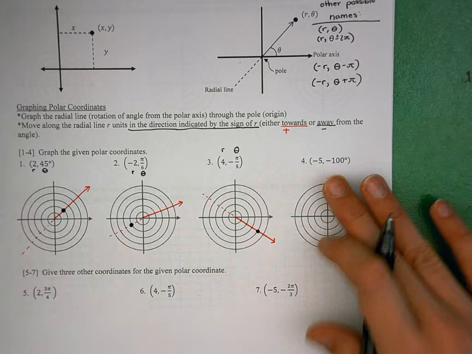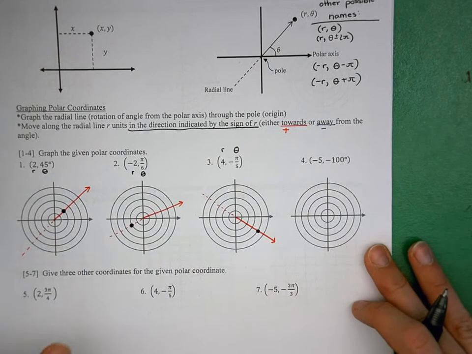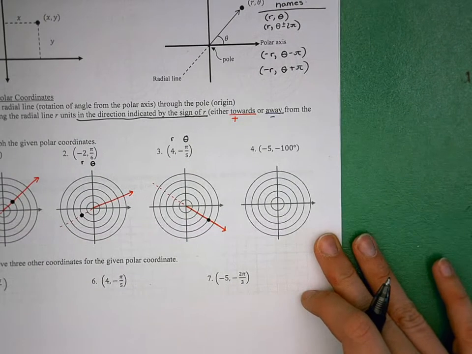Okay, number 4, last one here. Go ahead and pause the video, give number 4 a shot, restart it when you either have an answer or are ready to hear an explanation.